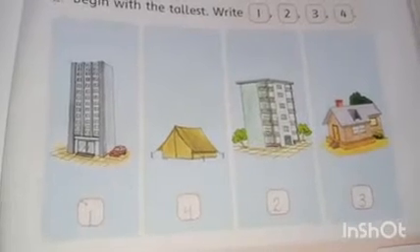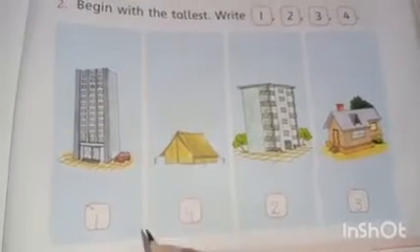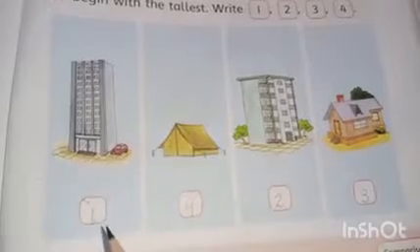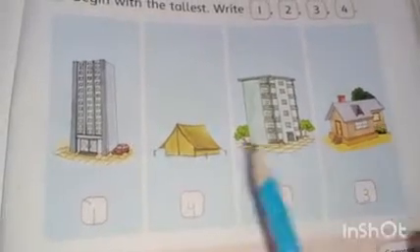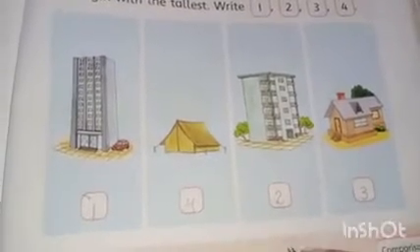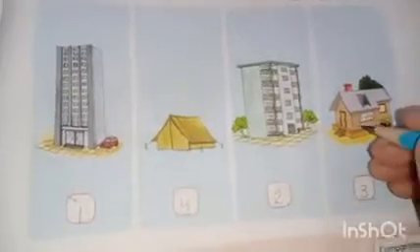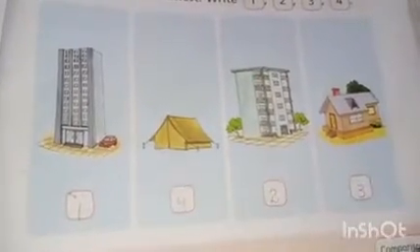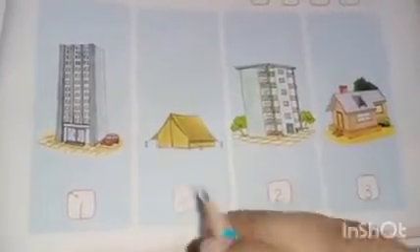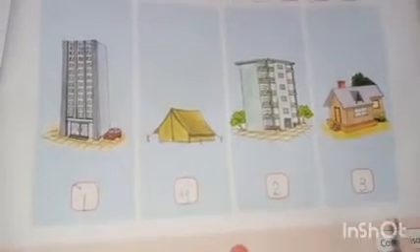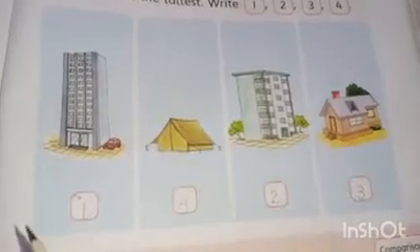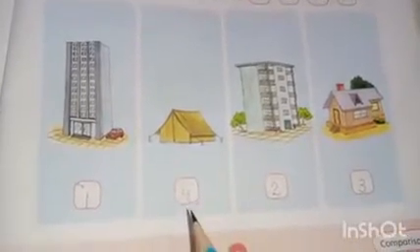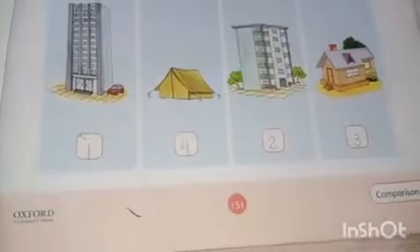Students, we compare building, home and hut. This is the tallest building, so we write number 1 in the box. Then here we have a building which is smaller than this and taller than these 2 buildings. We write over here number 2, and here we have a home and hut. As we can see that home is taller than the hut, so we write over here number 3. Here we have the last picture, which is a hut, and it is very small from all these, so we write over here number 4. Go for the next one.